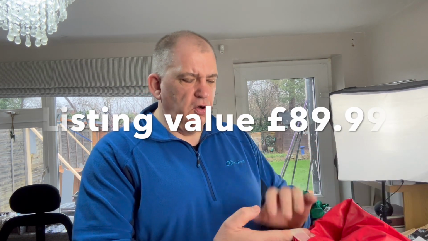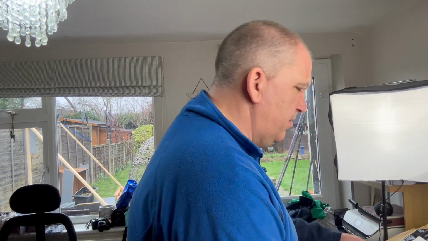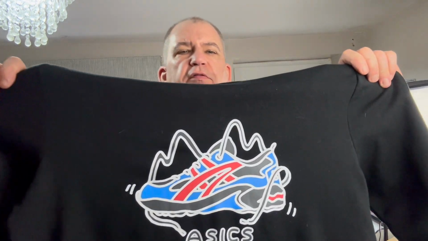Then I had a quick look to see what the value of it was, and I think I should get 30 to 40 pounds. So I thought I'd actually pick that one up. So that's the first one. Next we got a men's hoodie, so it's a nice big hoodie, this one. Oh, nice big logo on the front, so Asics, and I think this was an XL.